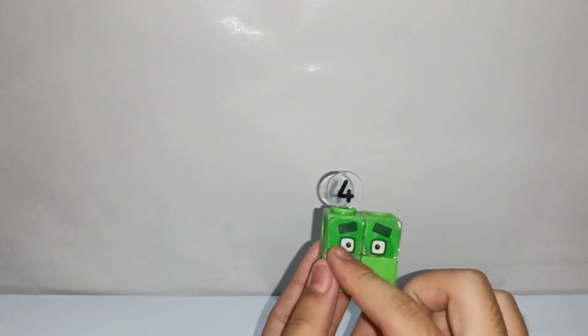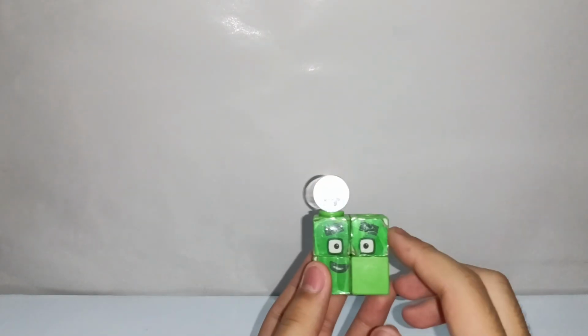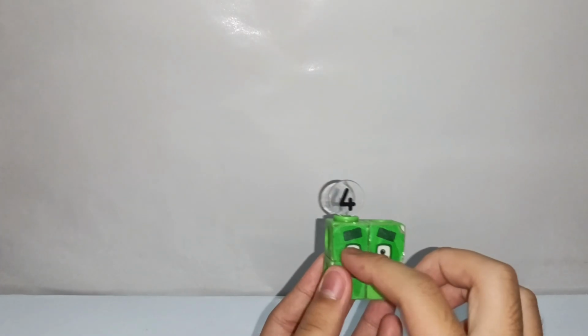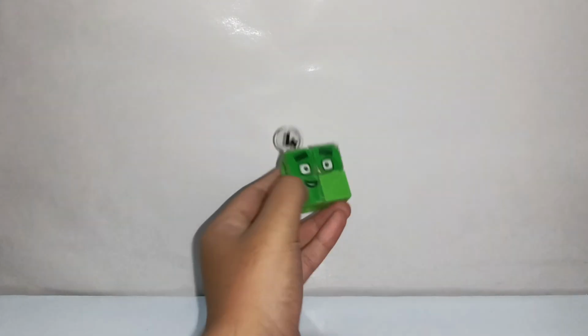If he is made out of 2 lots of 2s, or a 2 by 2 square, that's why he has 4 square eyebrows, and 1 eyebrow has 2 squares. So 2 lots of 2s are 4. And Numberblock 4 has a pet named Squarey.